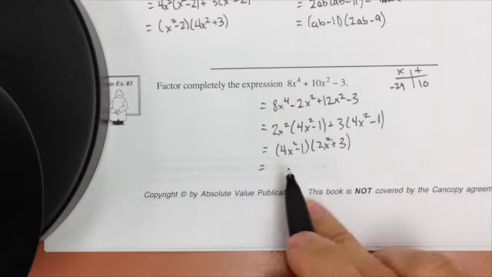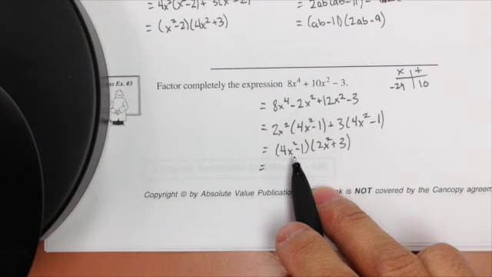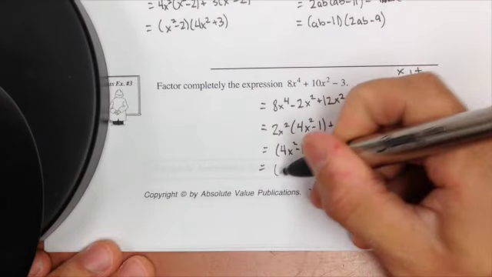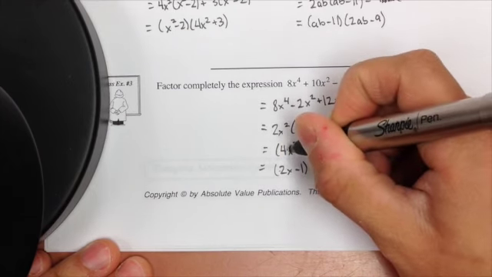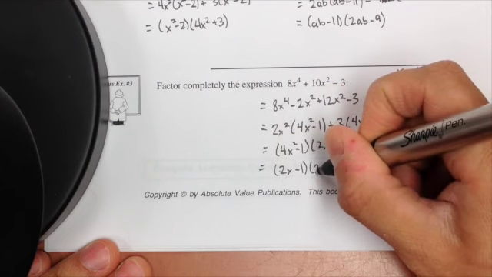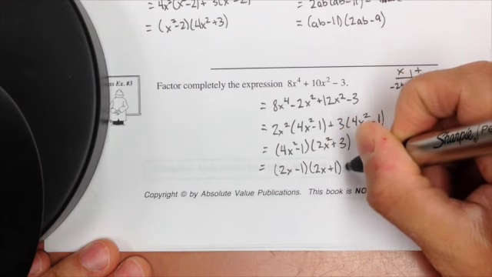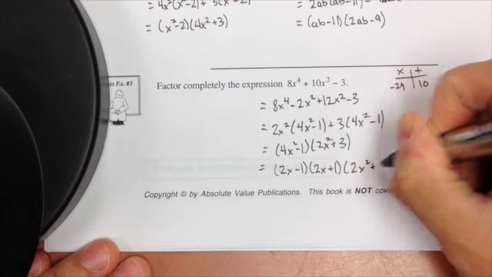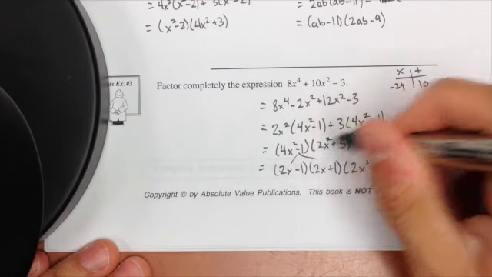Now, remember, if you see a difference of squares, then that means that you can factor it a little bit more. And so here we're going to factor this to 2x minus 1. And our difference of squares tells us that we're going to have two opposite operations. So 2x minus 1 and 2x plus 1 multiplied by 2x squared plus 3. Okay, so this term will break down into this term here.